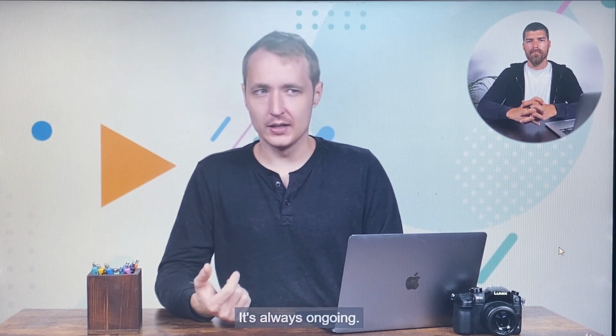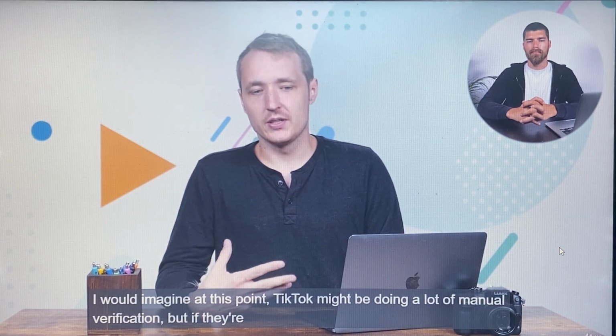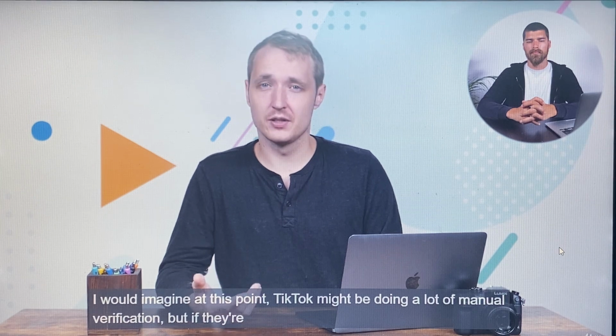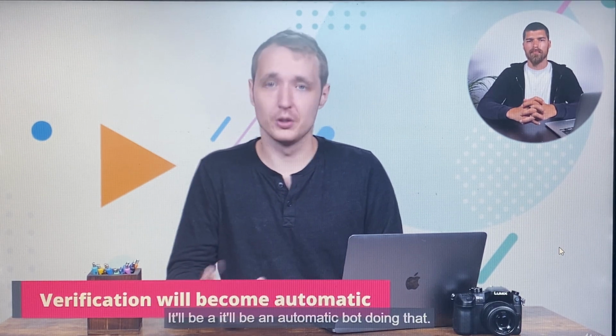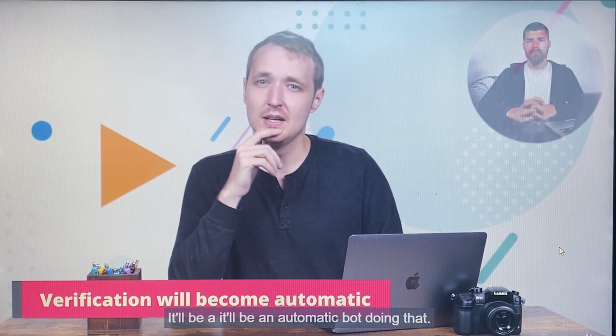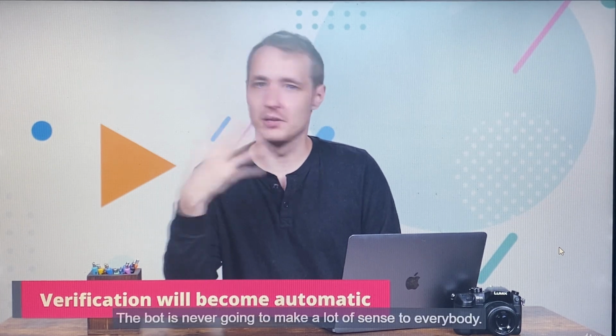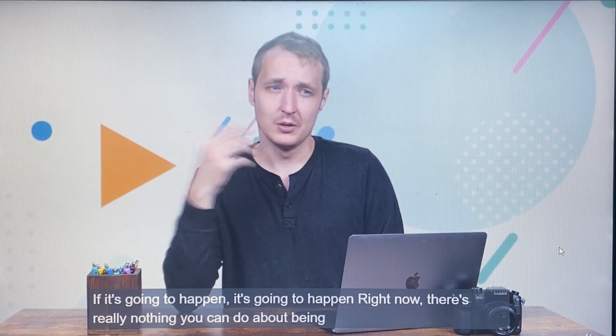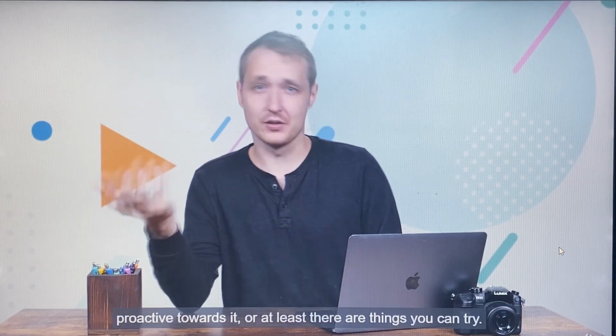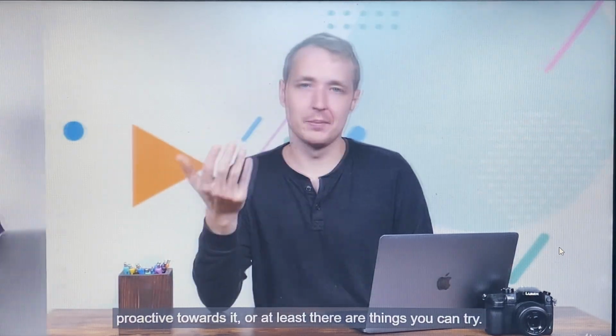It's always ongoing. I would imagine at this point TikTok might be doing a lot of manual verification, but if they're not already, they very soon will be doing automatic. It'll be an automatic bot doing that, and what the bot does is never going to make a lot of sense to everybody. So I really wouldn't worry about it. If it's going to happen, it's going to happen. Right now, there's really nothing you can do to be proactive about it. Or at least, there are things you can try, but I've never seen them be effective.